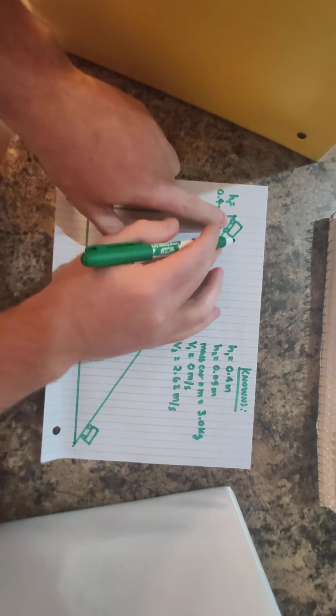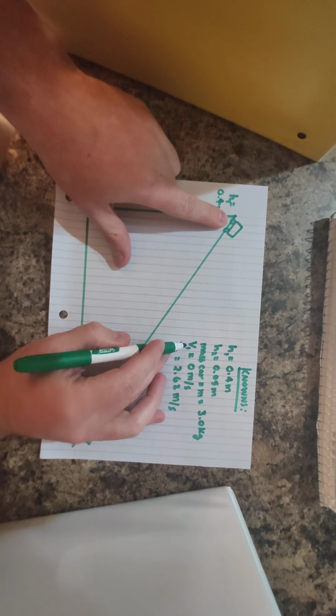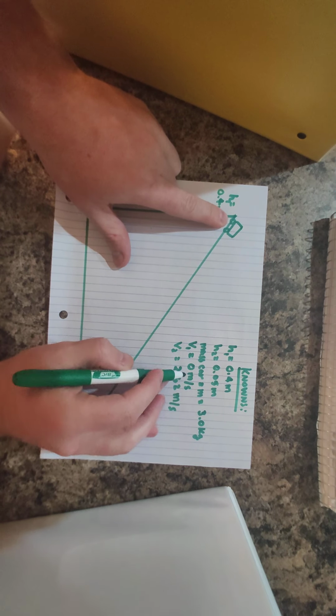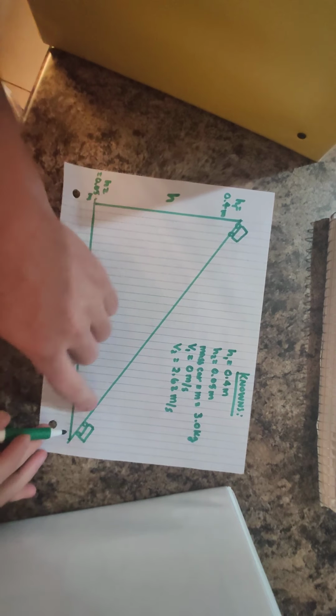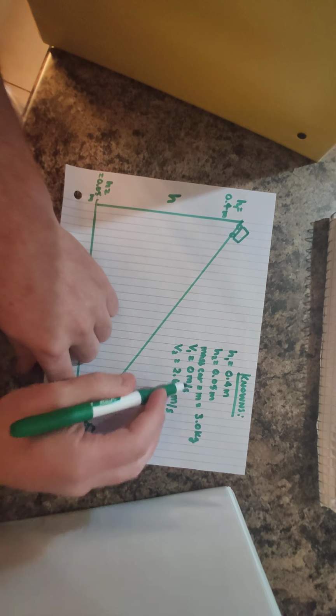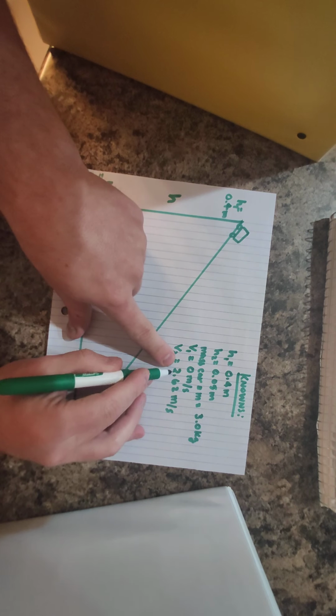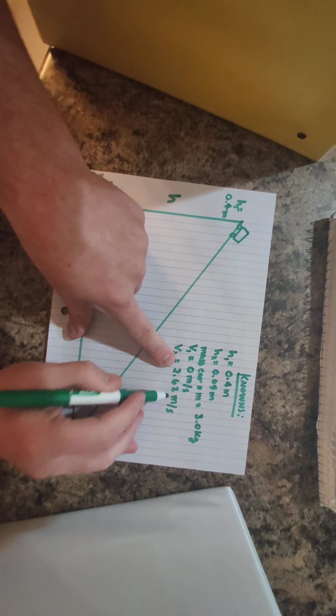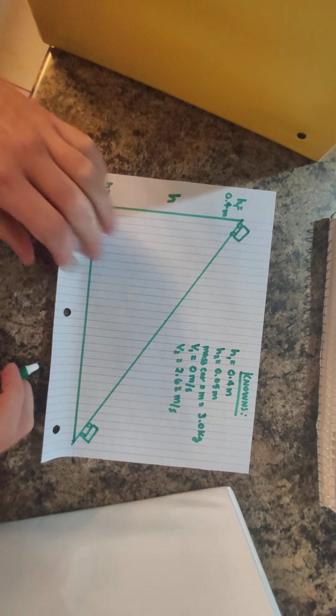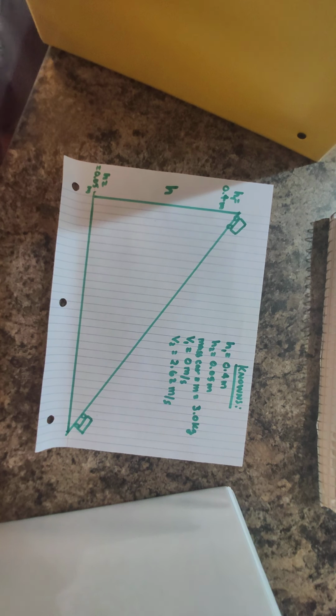The velocity at the top before you release it, v1, the initial velocity, is equal to 0. And velocity 2 at the bottom, right before it stops, this maximum velocity reaches 2.62 meters per second. So let's work a problem. Maybe I can leave this in the frame.